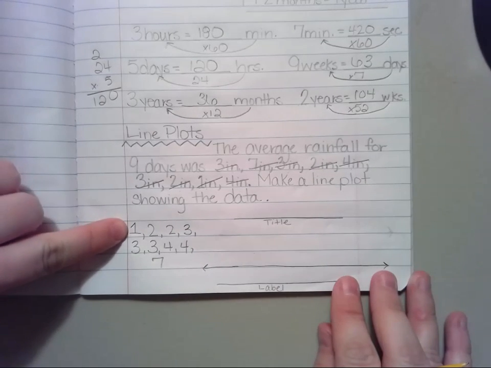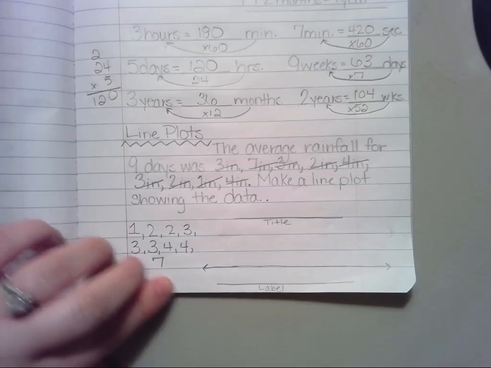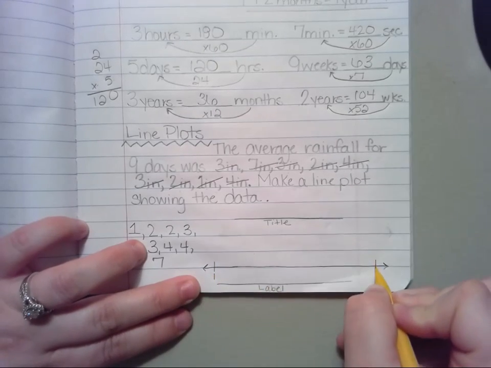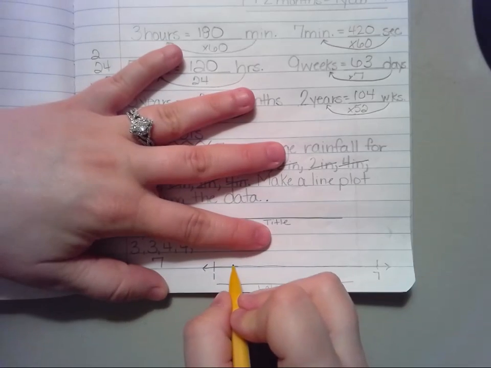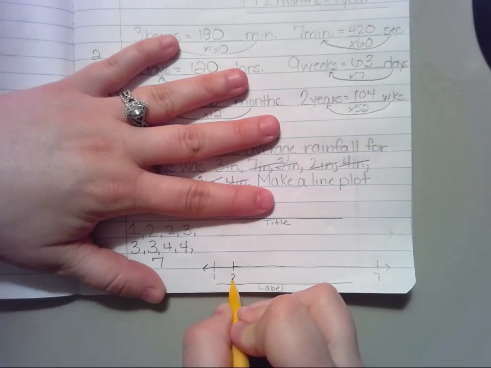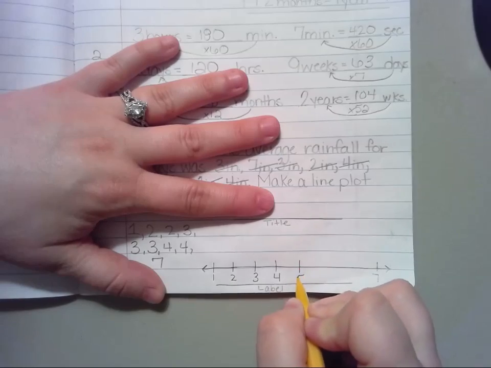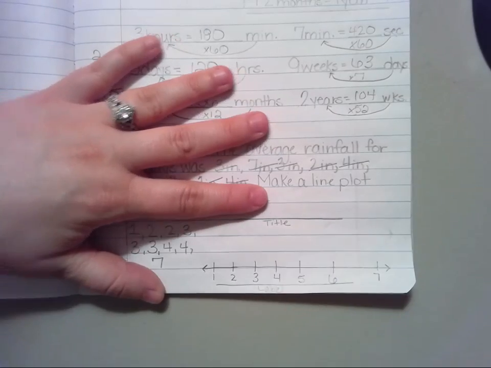My scale has to start with 1 and end with 7. So I have 1 and 7. So I have 2, 3, 4, 5, 6.